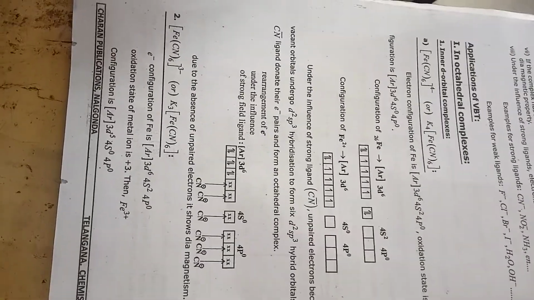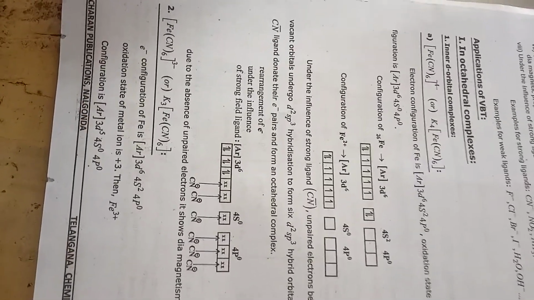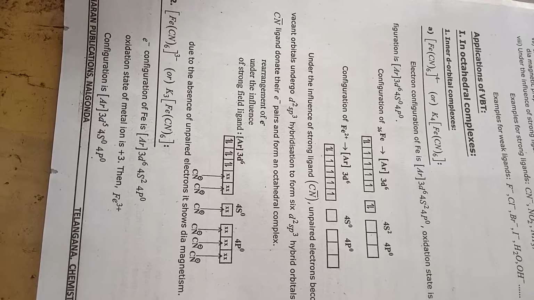Now the applications of VBT theory in octahedral complexes, inner d orbital complexes.